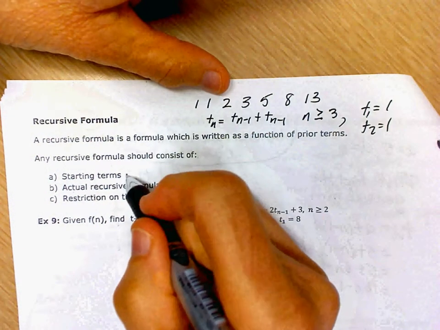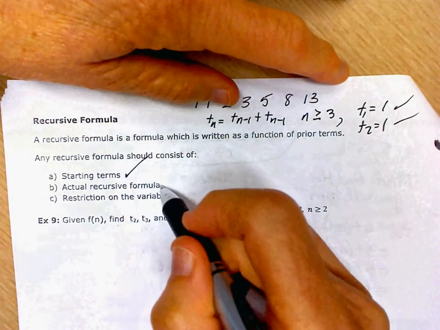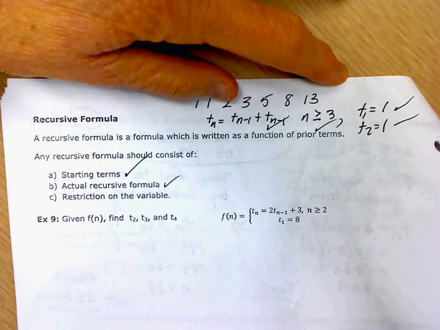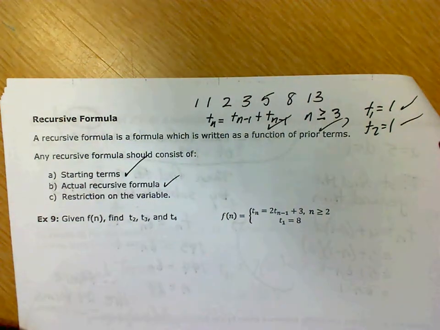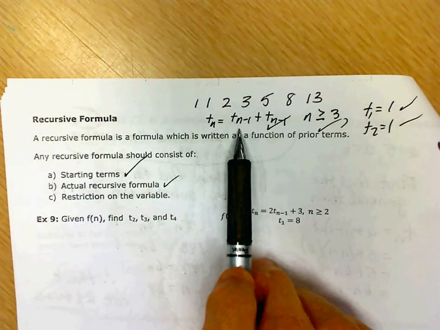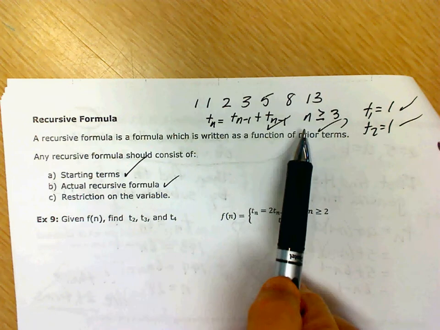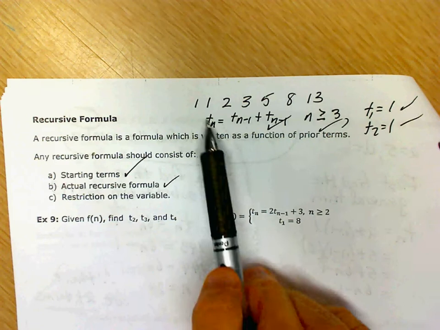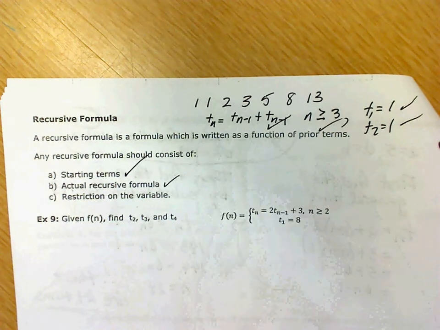Notice there are starting terms, check, check. Actual recursive formula, check. Restriction on the variable, check. So the Fibonacci sequence is an example of a recursive formula. To get any term, we need previous terms. Sometimes we need one previous term, sometimes two, sometimes several. In the Fibonacci sequence, we only need two because each term is the sum of the previous two.